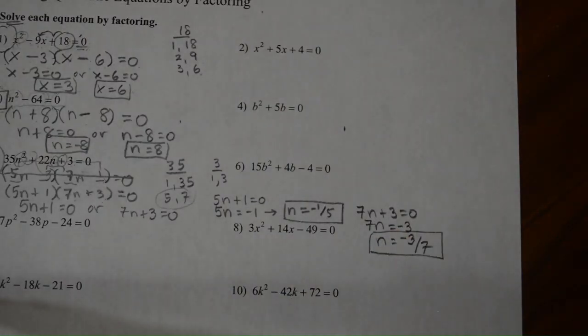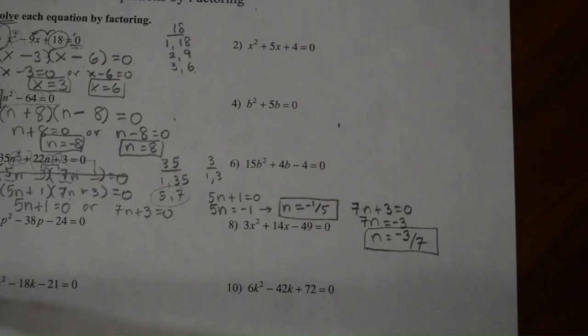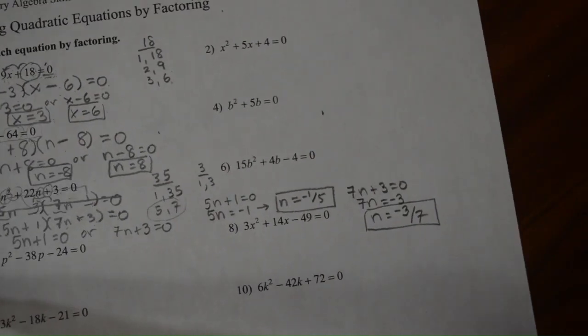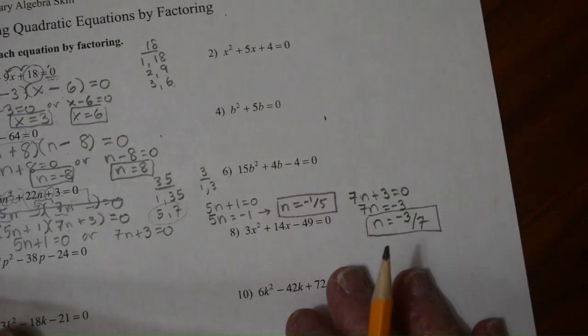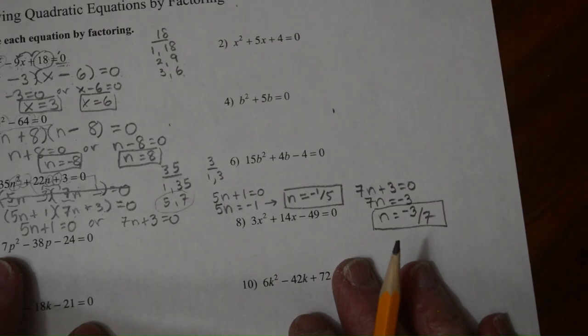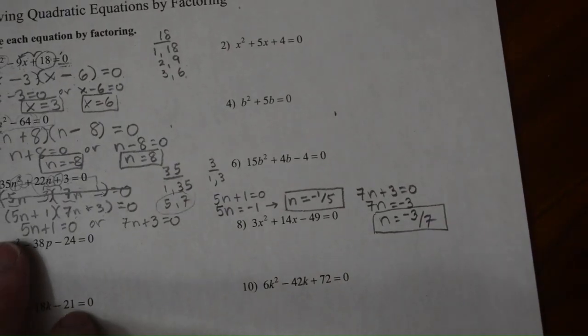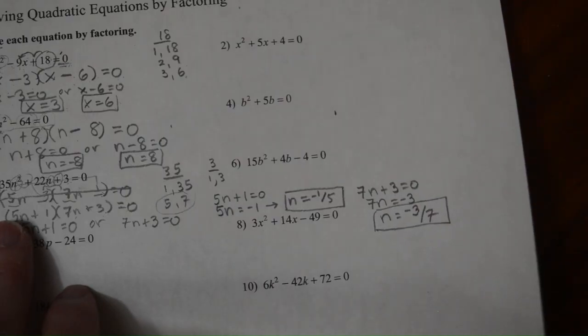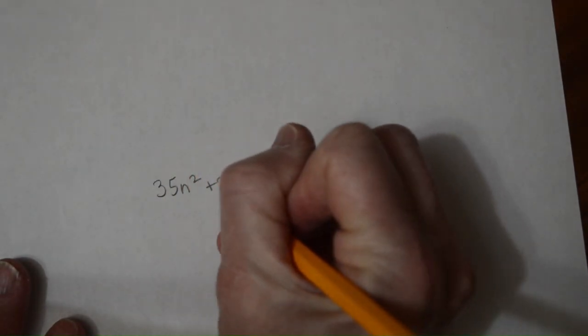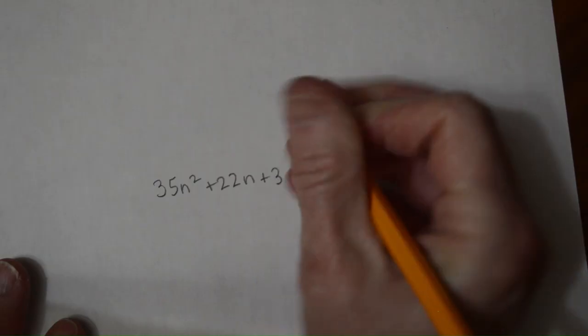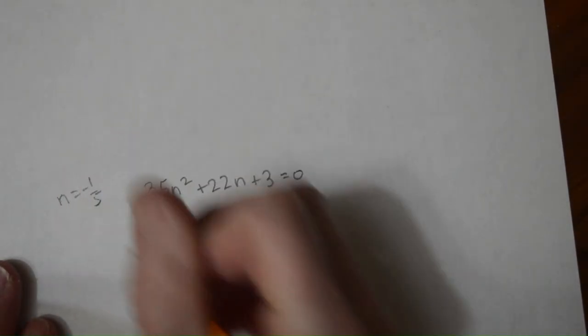And I would suggest that for ones where you get a fractional answer, I'm very happy to just have you check the answer key, but let's just, for practice, check negative 1/5 in here, because it's not super difficult. So let's do it. I'm going to do it on the back though. So we've got 35n squared plus 22n plus 3 equals 0, and we got n equals negative 1/5.